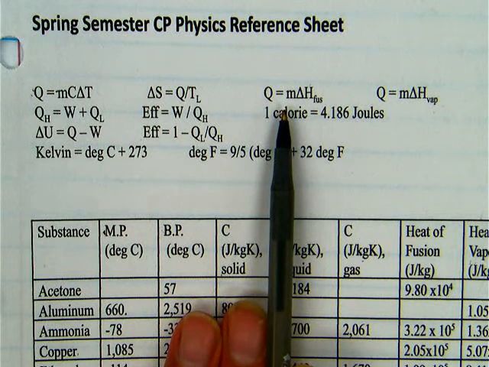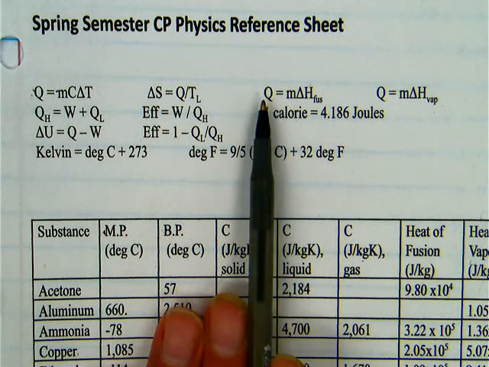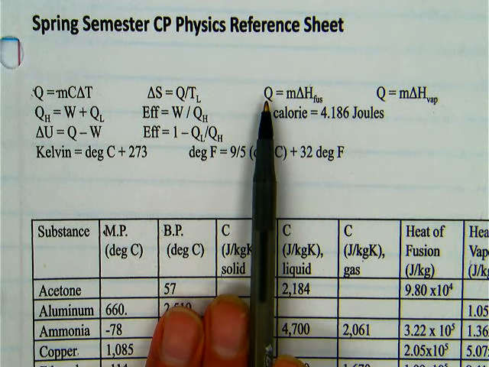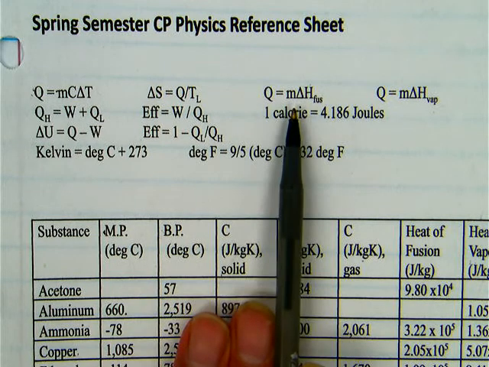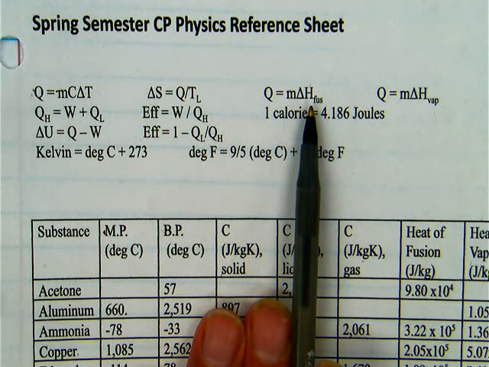If the substance melts or freezes, then the heat energy Q for that phase change is the product of the mass of that substance times the heat of fusion for that substance.